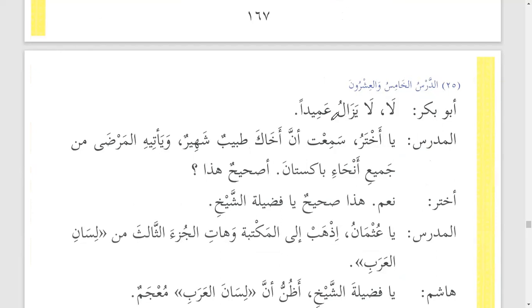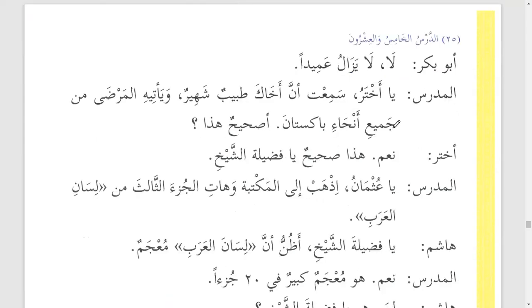Kana Amidan. Excellent. Kana Amidan. He was a dean. And if you want to say that he is still a dean, you will say La yazalu Amidan. He is still a dean or principal. Because we are talking about the university or college, we can translate it as a dean or as a principal. Al-Mudarrisu: Ya Akhtaru, O Akhtar.